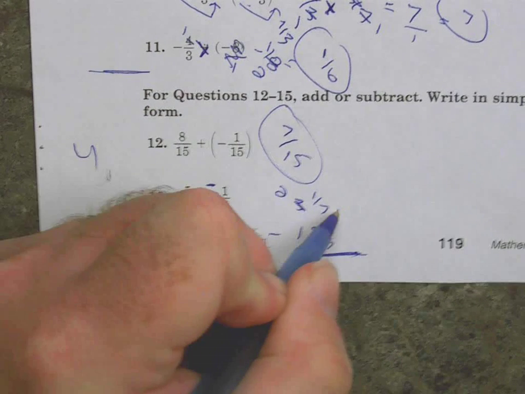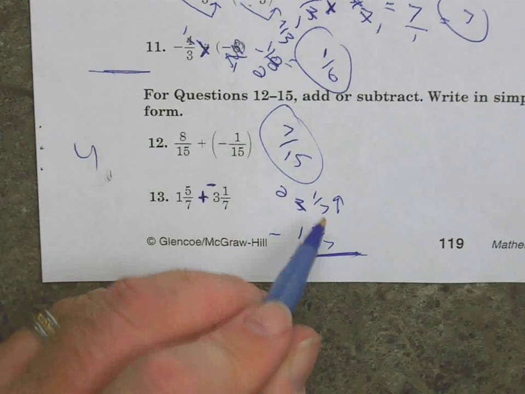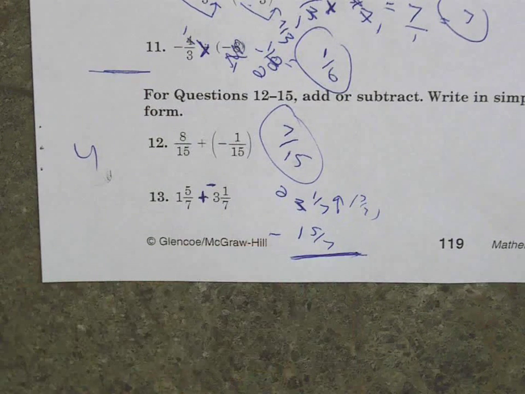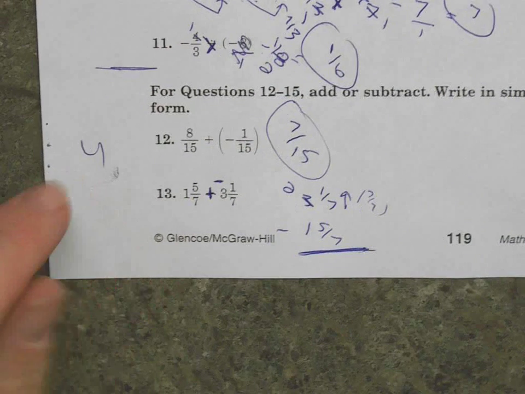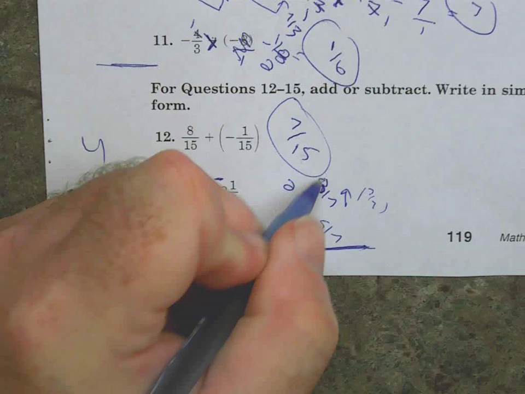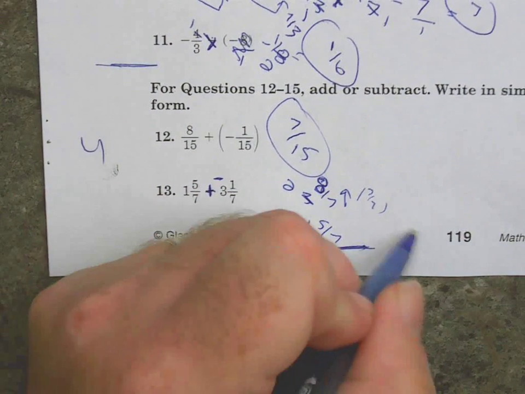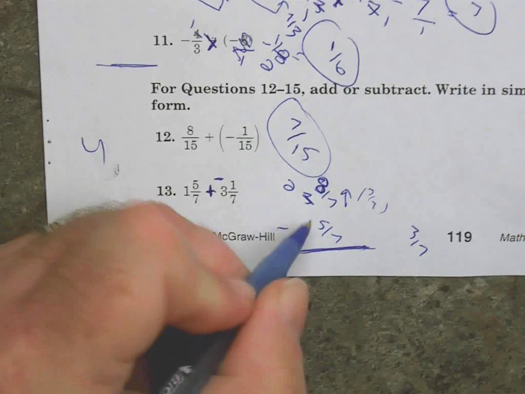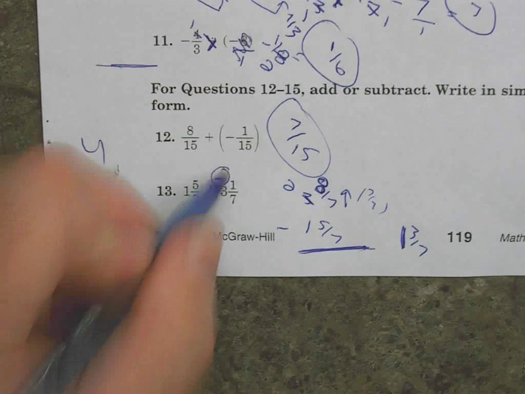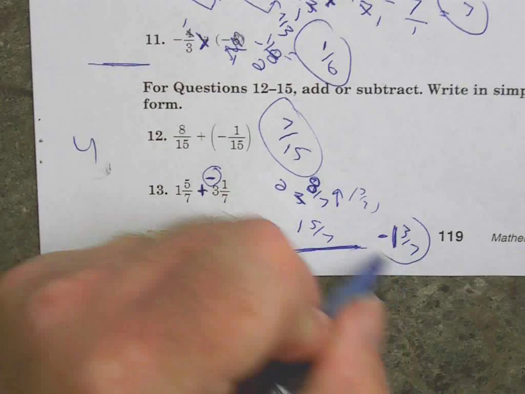Borrow from the 3, make it 2, and draw an arrow here. 1/7 and 7/7. What does 1/7 and 7/7 become? I brought over a 7/7, which is 1. Blake, what's a 1/7 and 7/7? Perfect. Now, what you get once you have this, 8 minus 5 is 3. 2 minus 1 is 1. 1 and 3/7, but don't forget, keep the sign of the larger absolute value, negative 1 and 3/7.